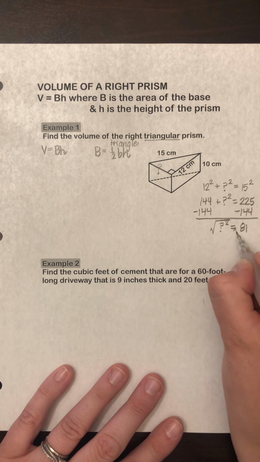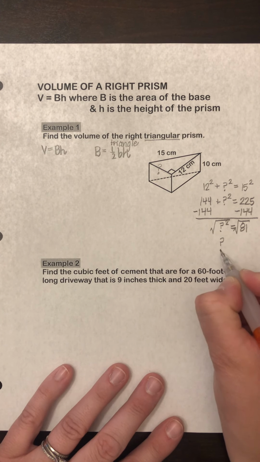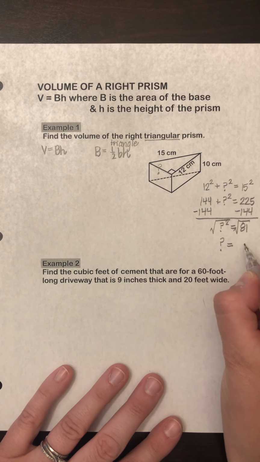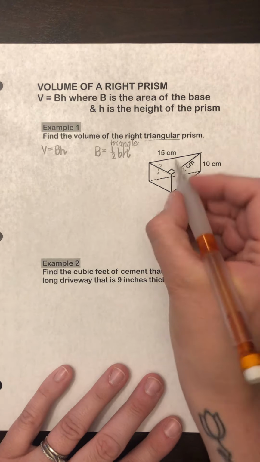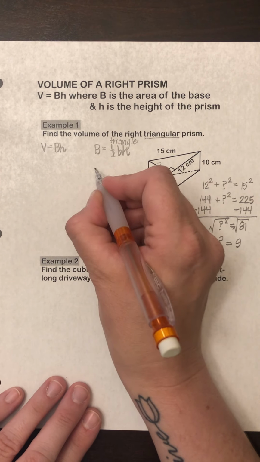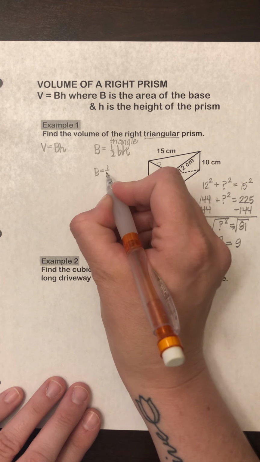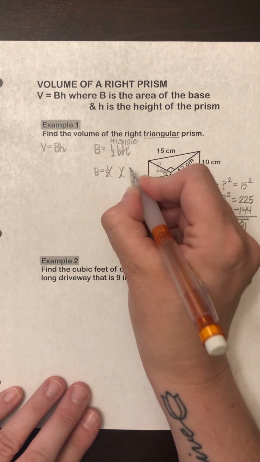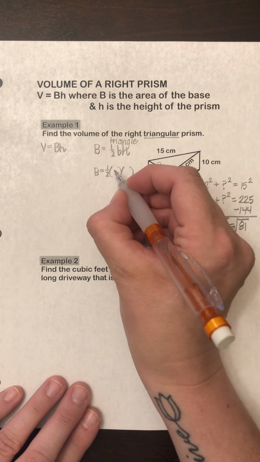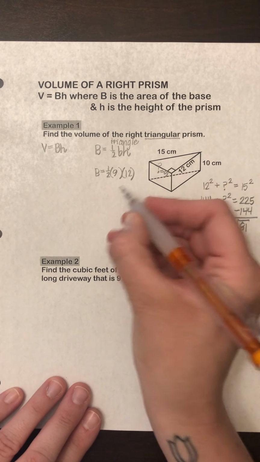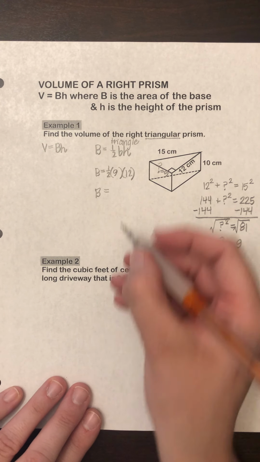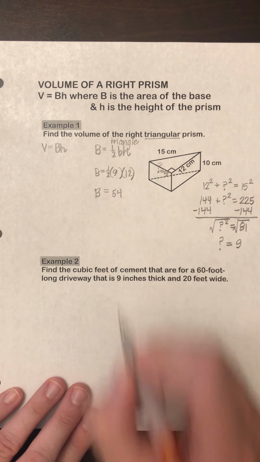And when I square root each side, and I don't think about plus or minus because I can't have a length that's negative, I'm going to get that my missing side is 9. So this missing side is 9. So I'm going to come back over here and say, okay, now I can find the area of the triangle because the base and the height are the 2 sides that make up the right angle, and that's the 9 and the 12. So 1/2 times 9 times 12 is 54.